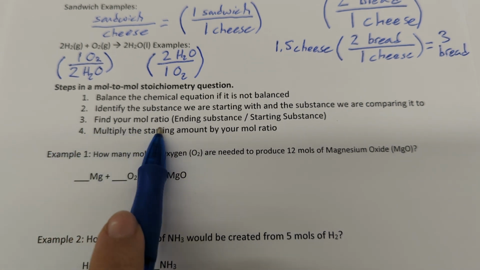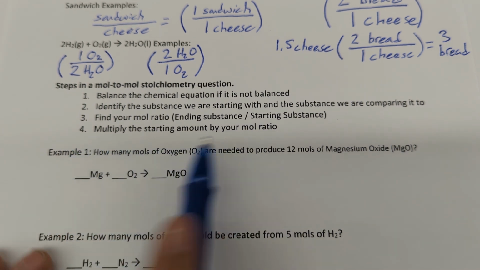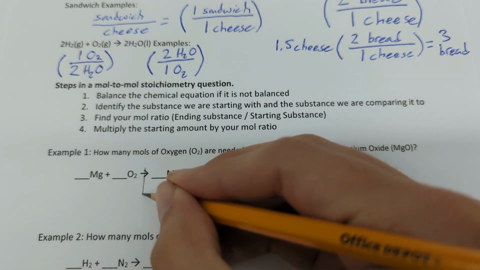Then we're going to find our mole ratio. Remember, that's going to be whatever substance we're trying to find on top and whatever substance we're starting with on the bottom. And then we multiply the starting amount by the mole ratio. So let's jump right into a couple of examples here, starting with example 1.